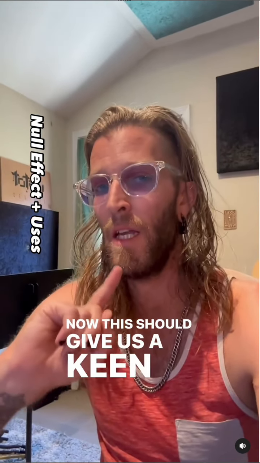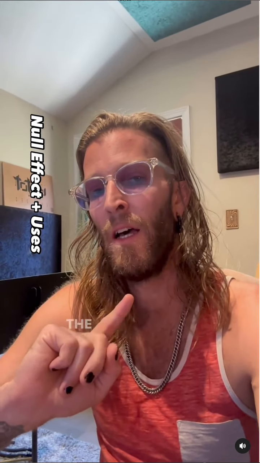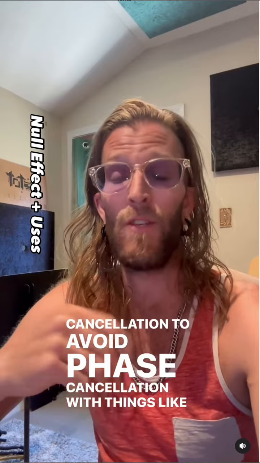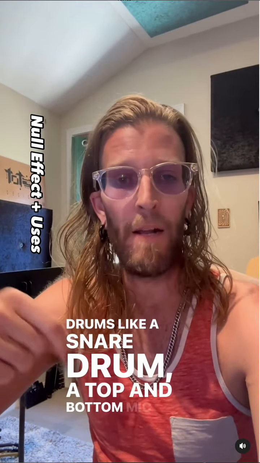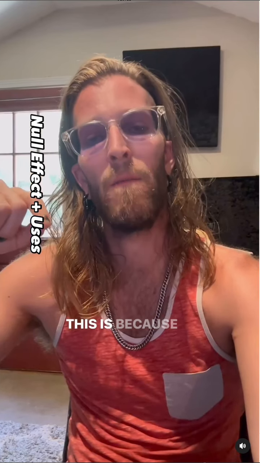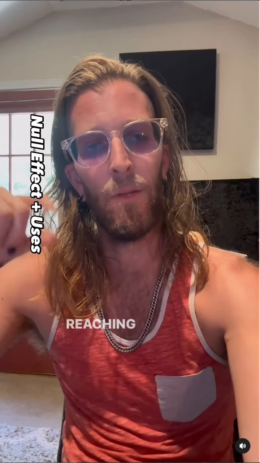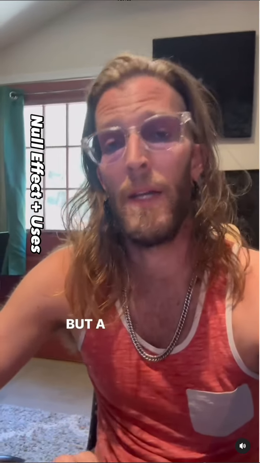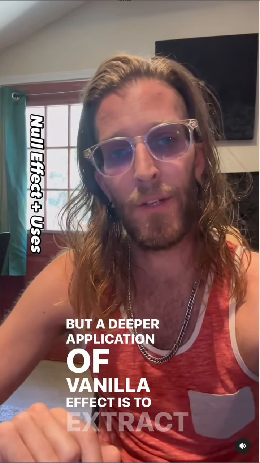Now this should give us a keen insight into the applications of the null effect. The obvious applications are to avoid phase cancellation with things like drums. Like a snare drum, a top and bottom mic for a snare drum might need the polarity flipped on one of the mics to have the best sound. This is because the same waveform coming off that snare is reaching those microphones at potentially different intervals and causing slight phase cancellation.